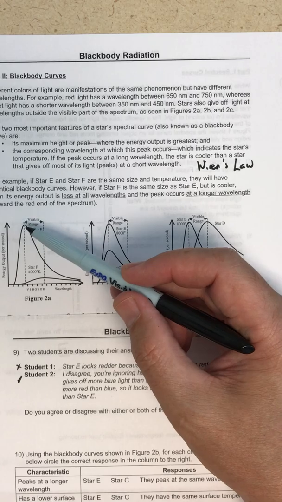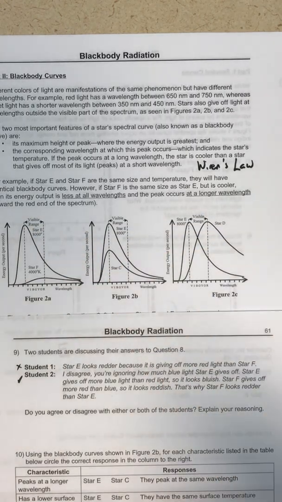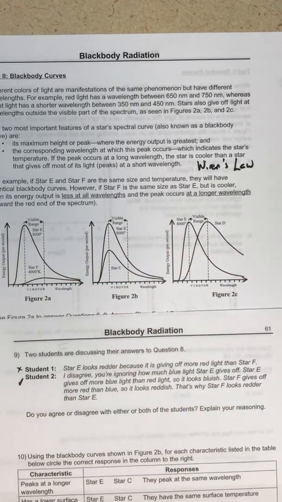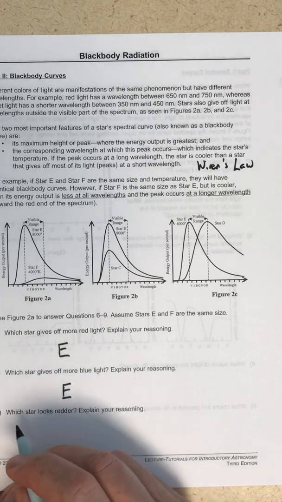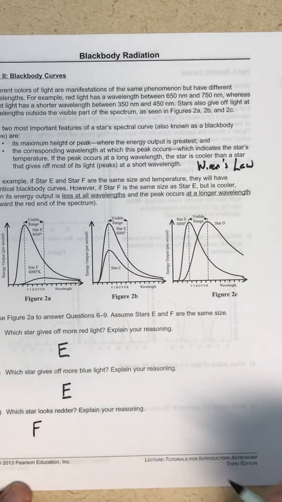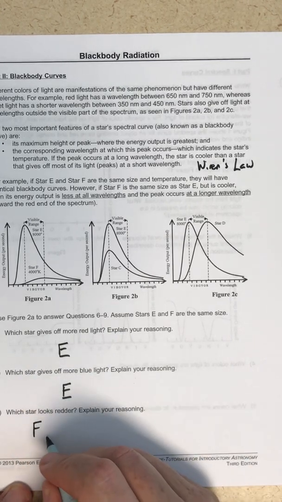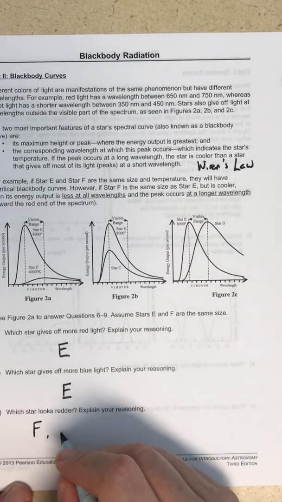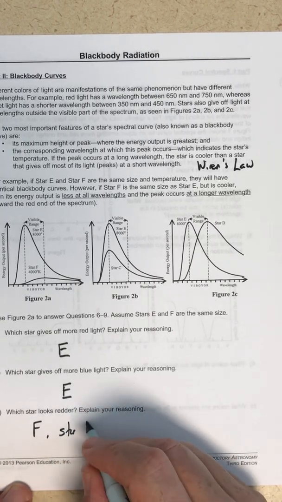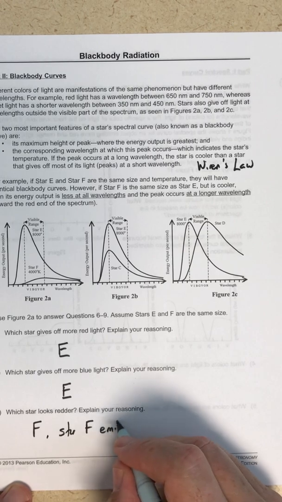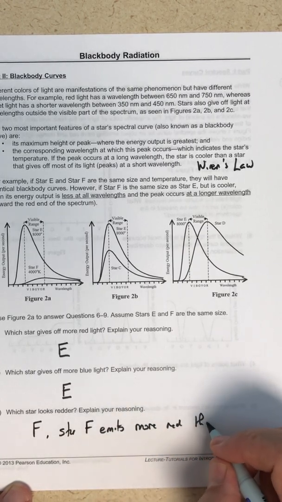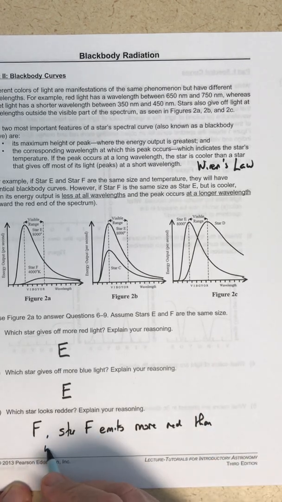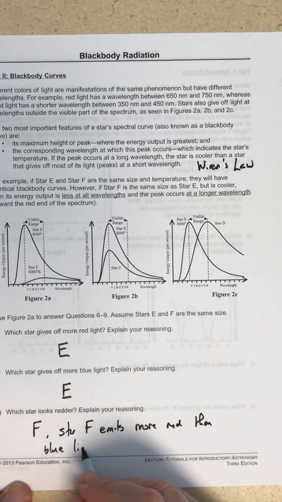Star E gives off way more blue light than it does red light. All right, so which star is going to look redder? That's F. And reasoning: it emits more red than blue light.